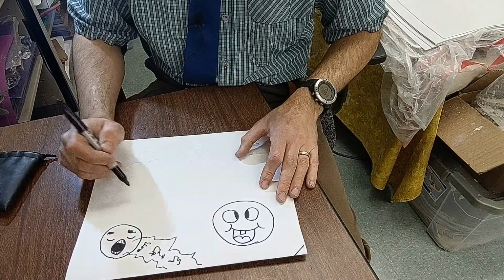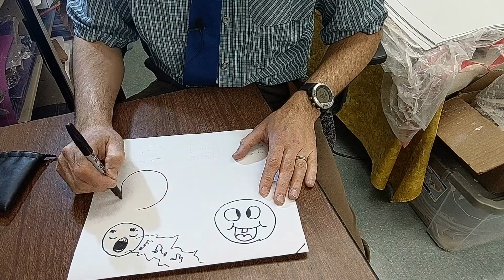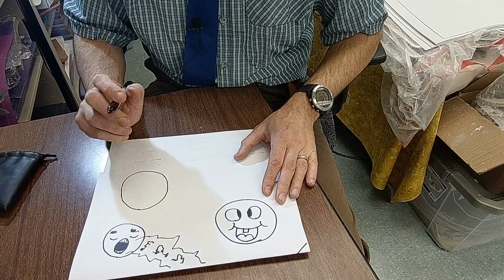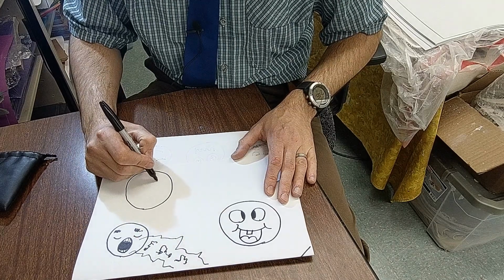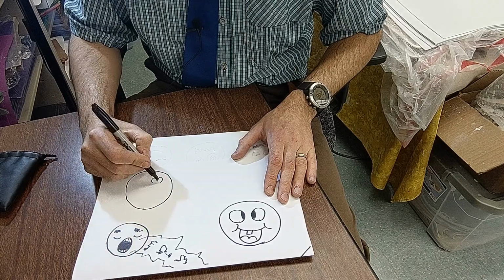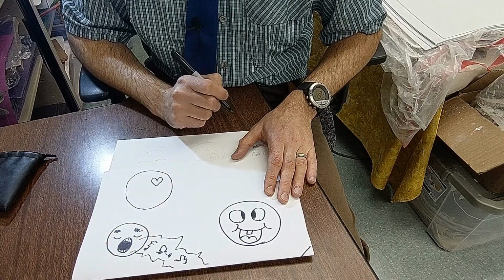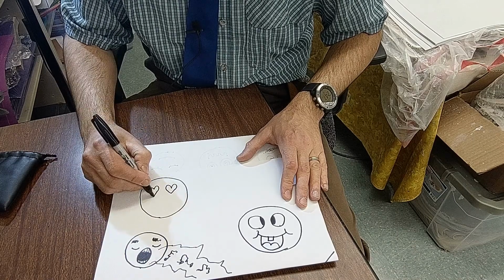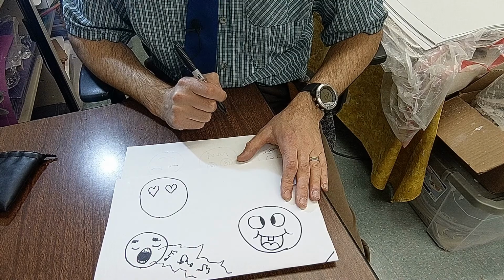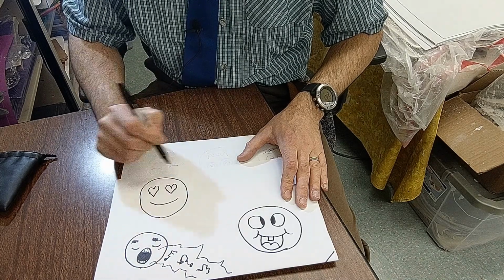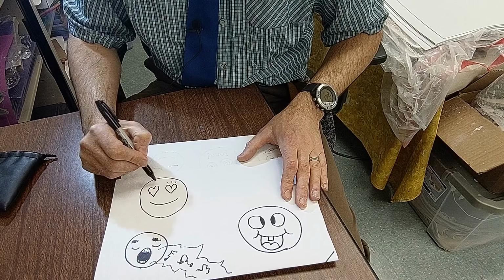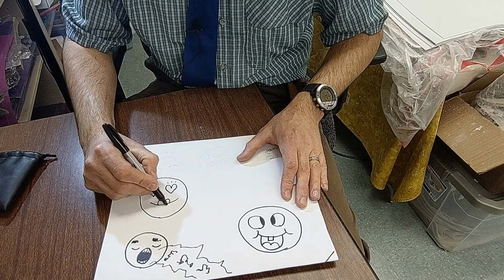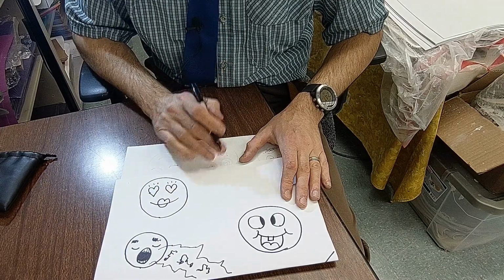And then let's do two more. Do a big circle, and then we're going to do some hearts. Now if you have a hard time with hearts, the way that I suggest you do them is do a curvy M and then do a V. So let me show you that again. M, V. And we'll do a smile. 1, 2, 3. 1, 2, 3. And then an M and a U for a love face.